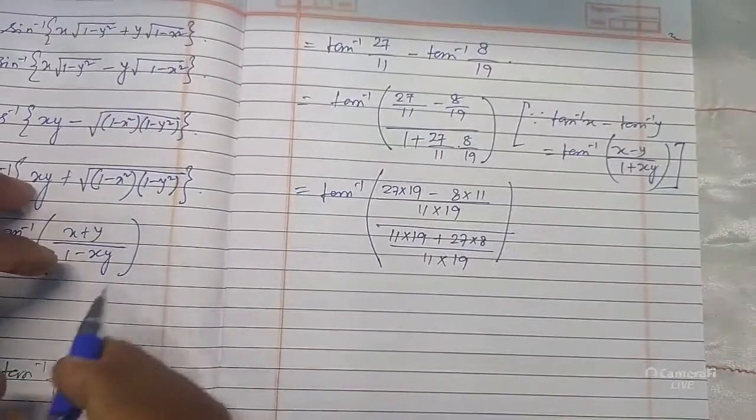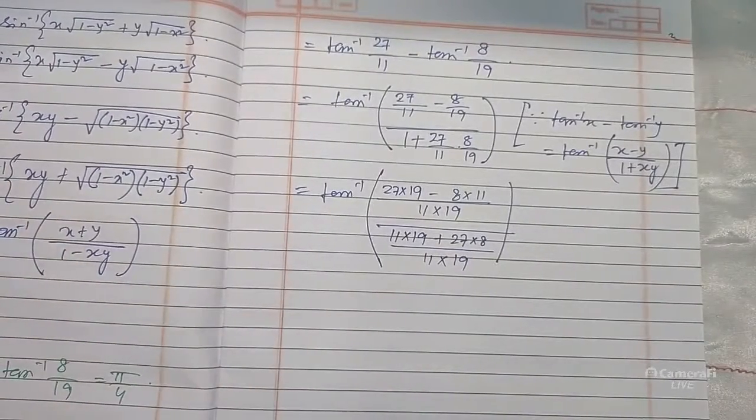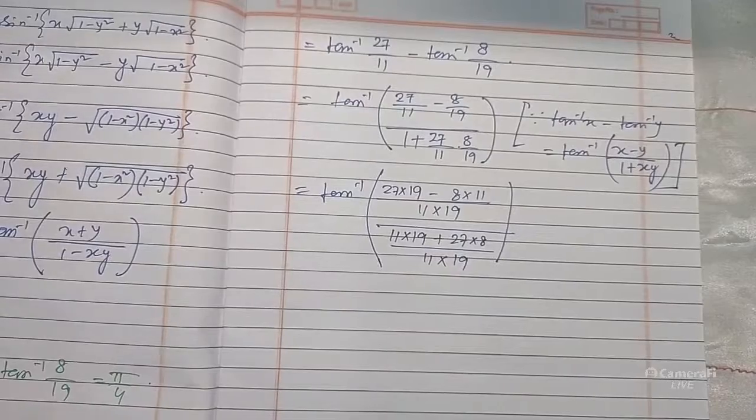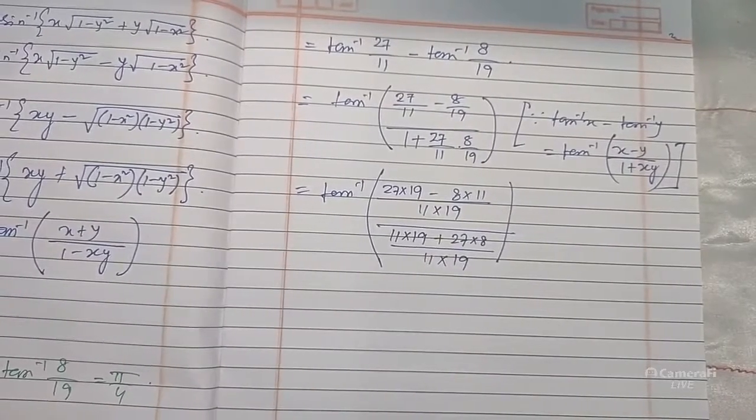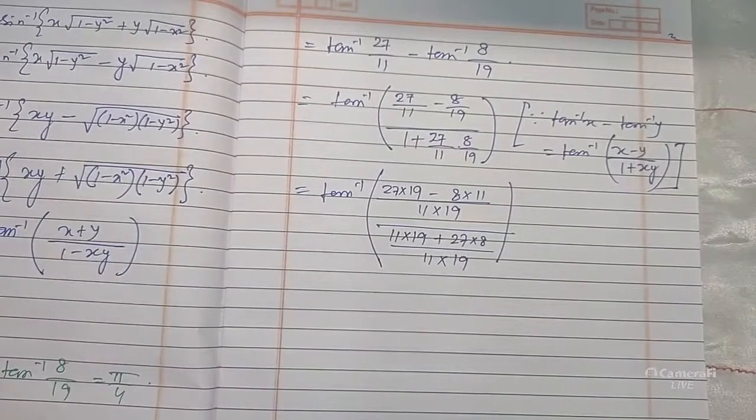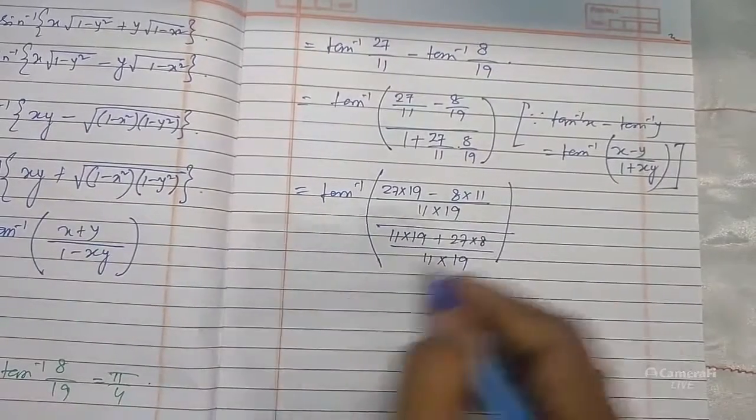Now we have to do the calculation. So what is coming? 27 into 19 is 513.